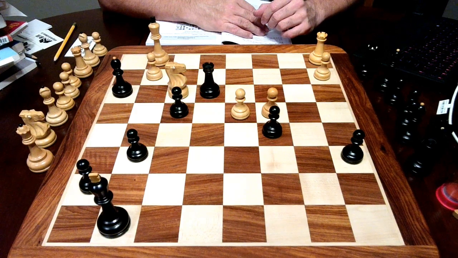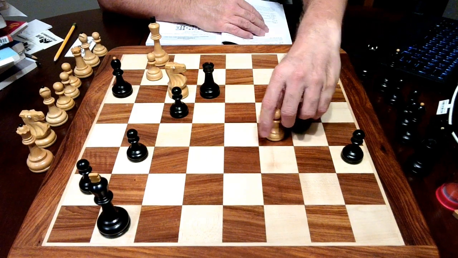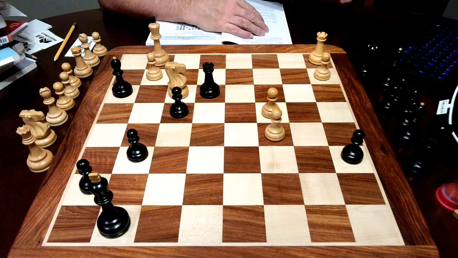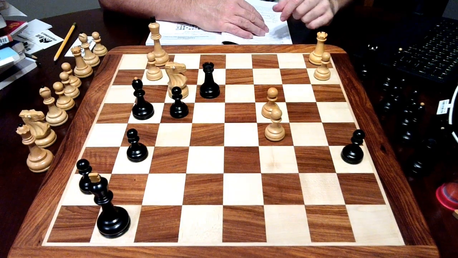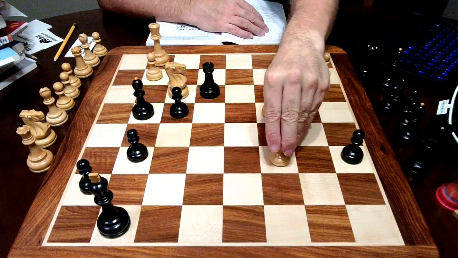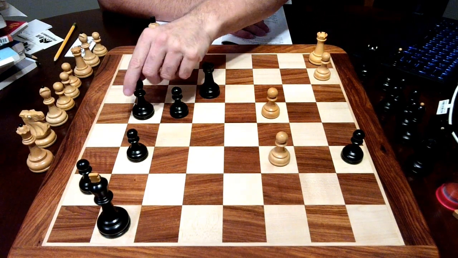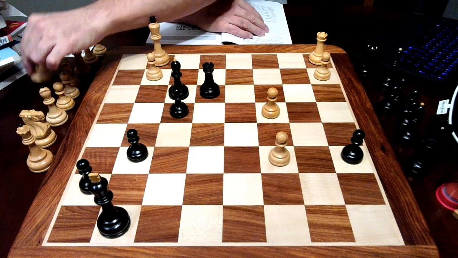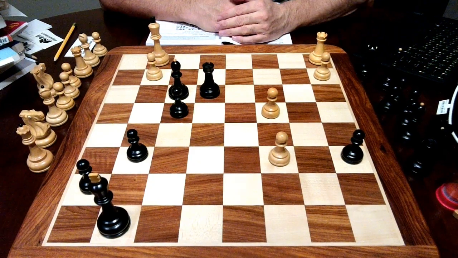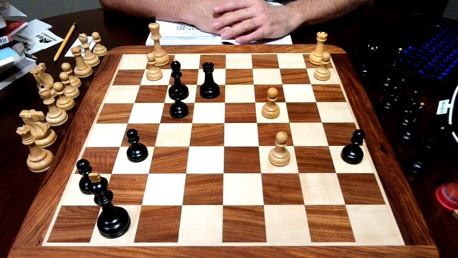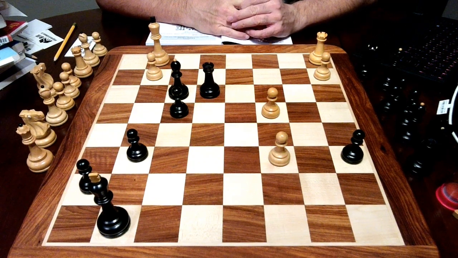Let's see what happens here. He plays d takes c5 and bishop g4, c6, and then there is bishop takes f3. And here white resigns.